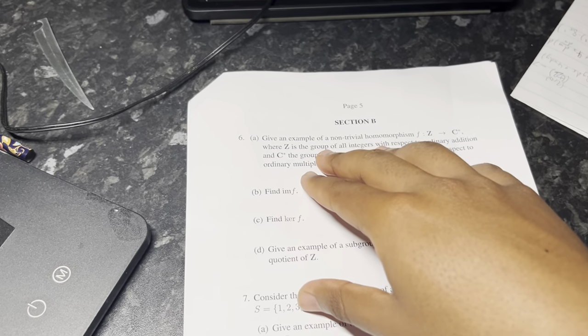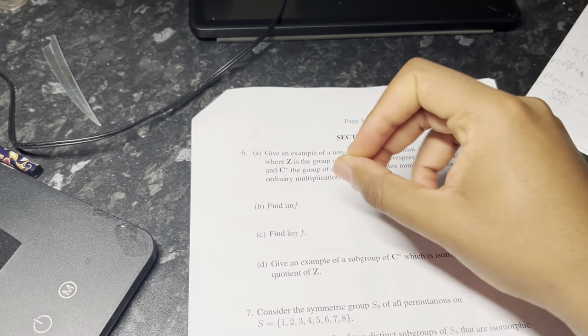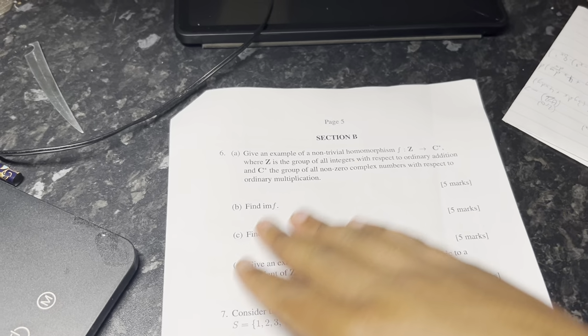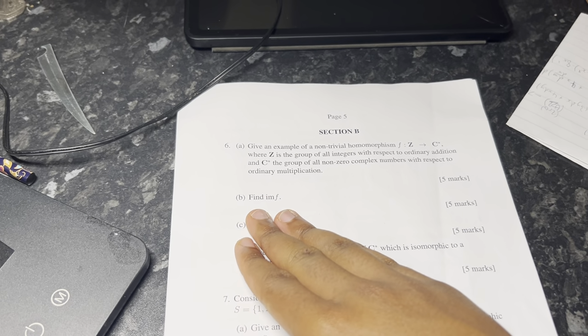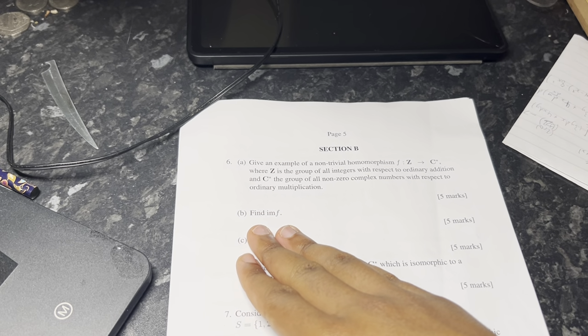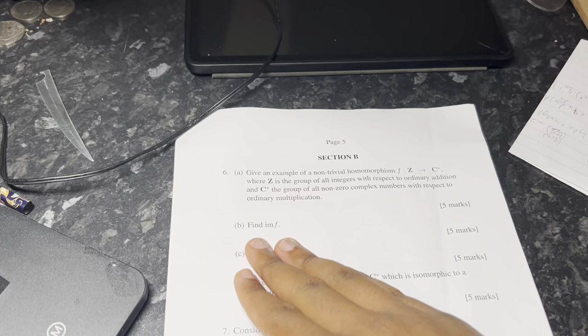I believe that works. I didn't prove it, I didn't write down the proof, but I remember thinking that I'm pretty sure it does work. The image, I think for that I just put z to the n where n is a natural number. I didn't know what else they wanted from me.